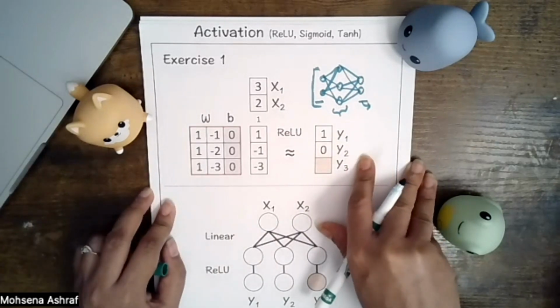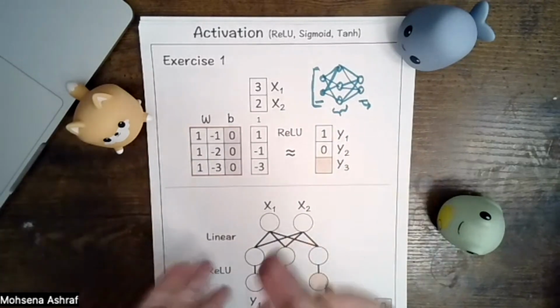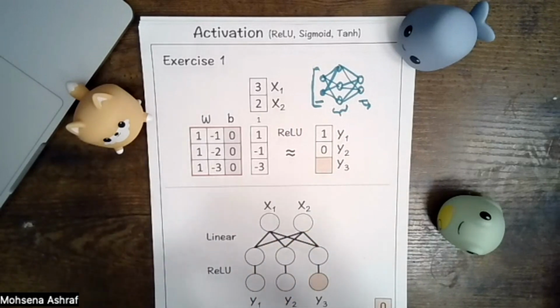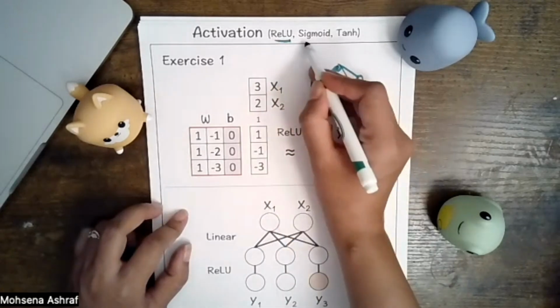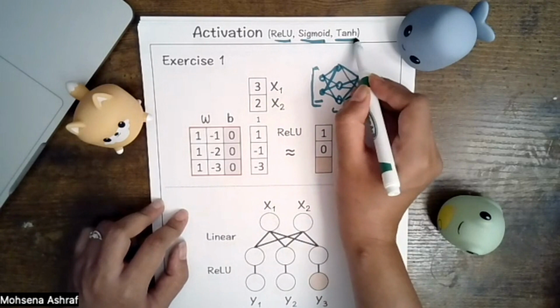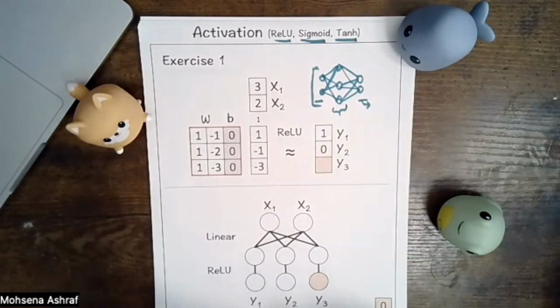There are many activation functions. Depending on your task, available data, and network architecture, you need to choose your own activation function. A few of the most commonly used activation functions are rectified linear unit or ReLU, then sigmoid, and then the hyperbolic tangent or tanh. So we will talk about these three activation functions in this video.